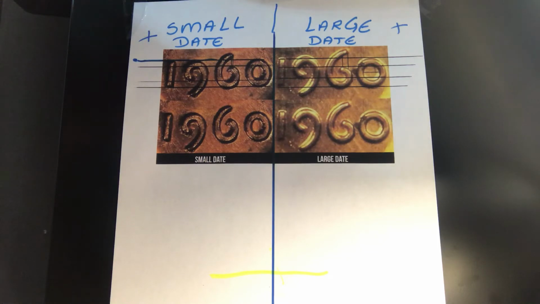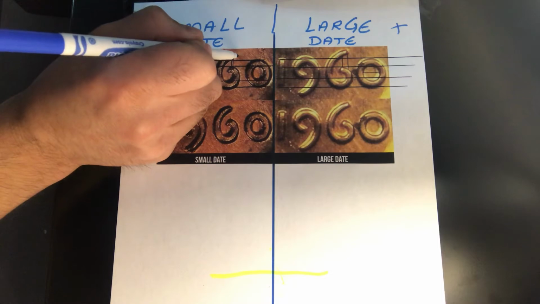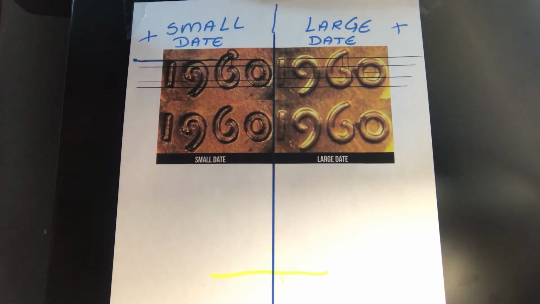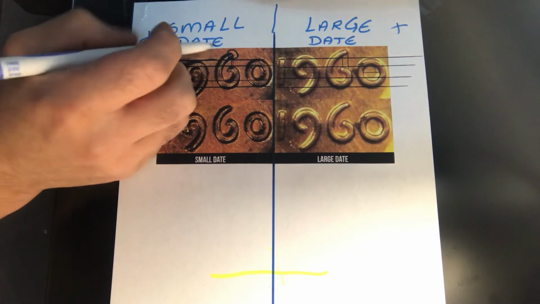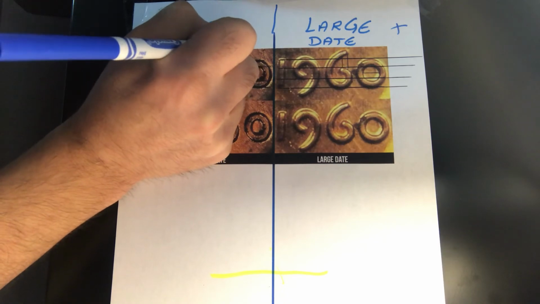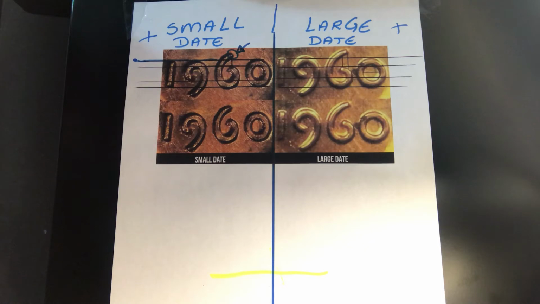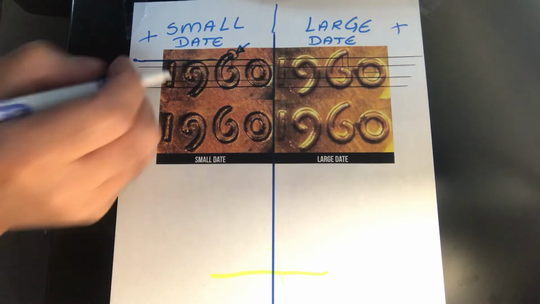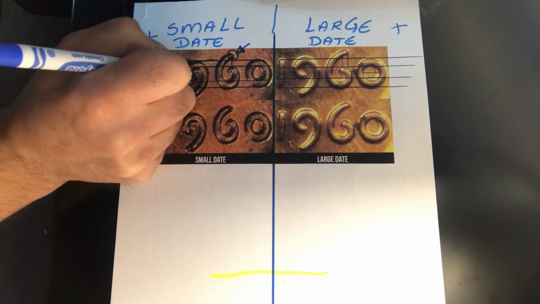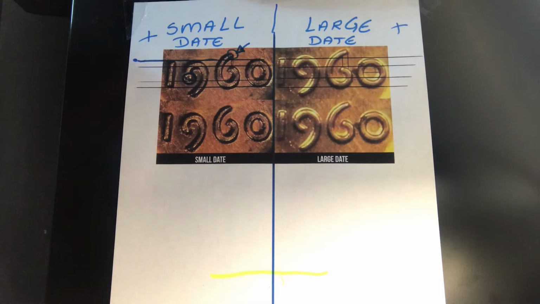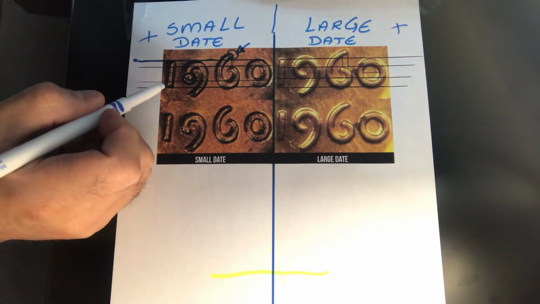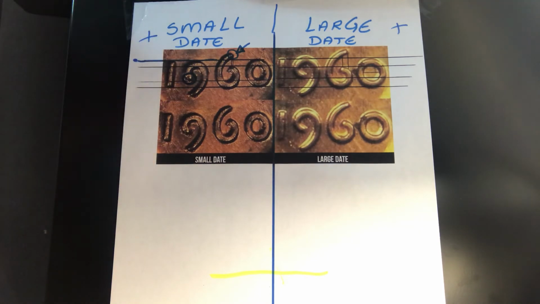The second number you're going to focus on is the number 6. It's right here. The top of the number 6 looks pointed. And you come back to the number 9. You're going to see forks in here, which is the upper end of the number 9 looks pointed as well. There are different ways to identify the small date.